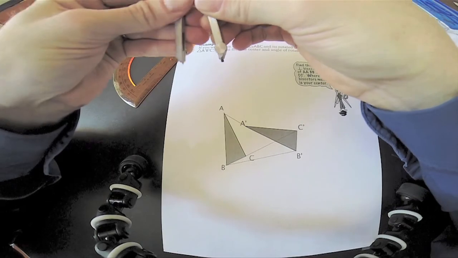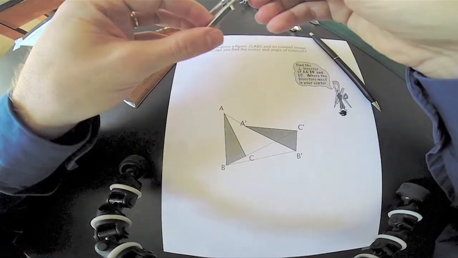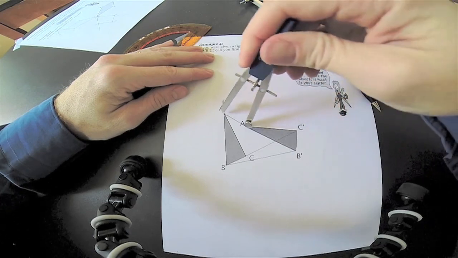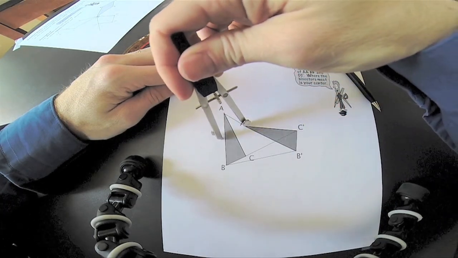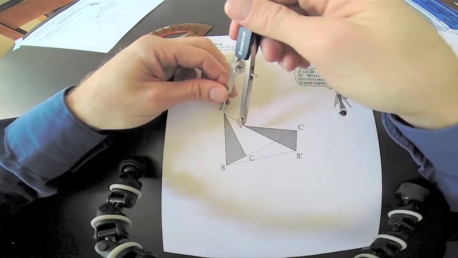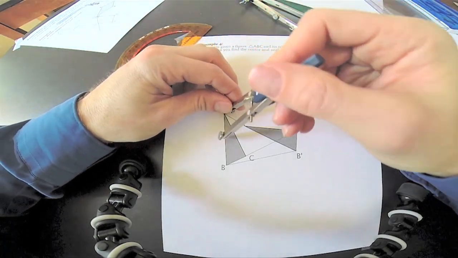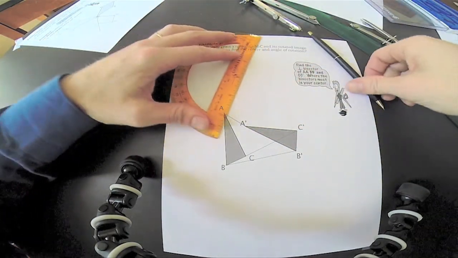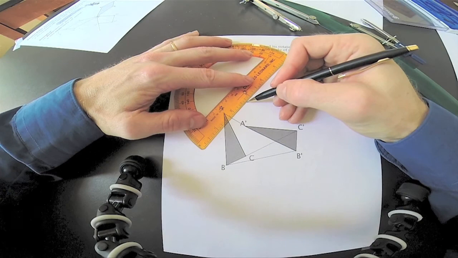We need to use our compasses. And what we're going to do is we're going to put an arc from one end of the segment, the same radius arc from the other end of the segment, the end point, and then we connect them.